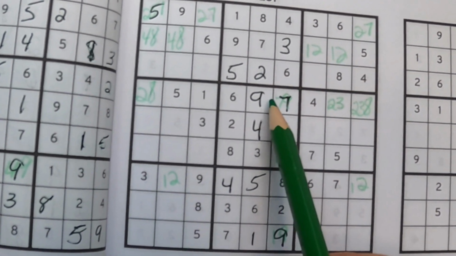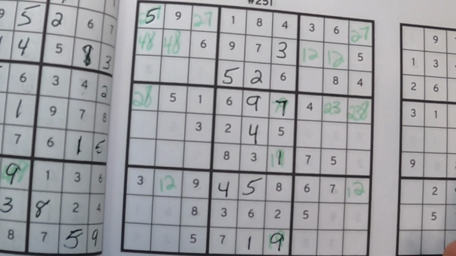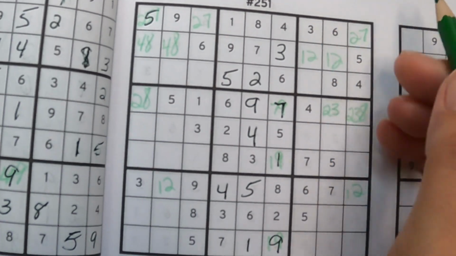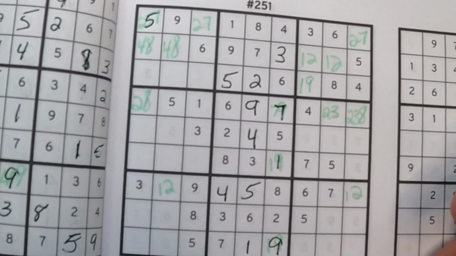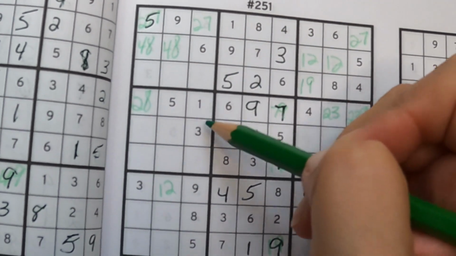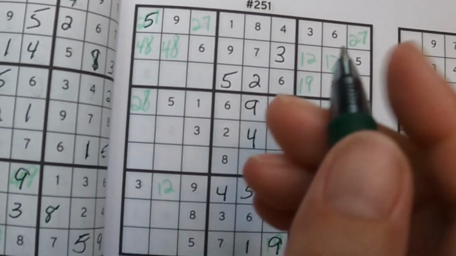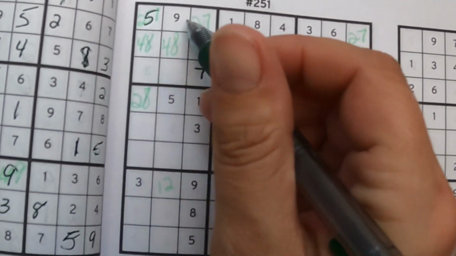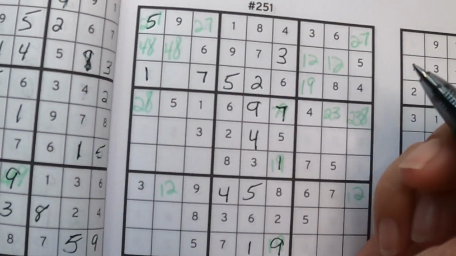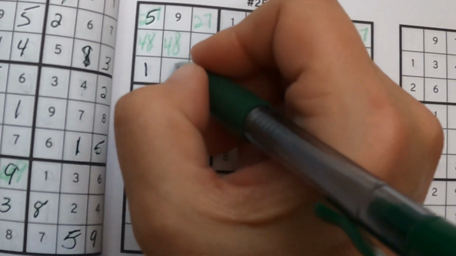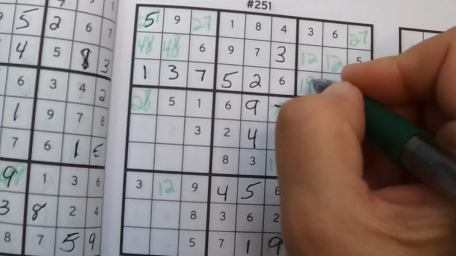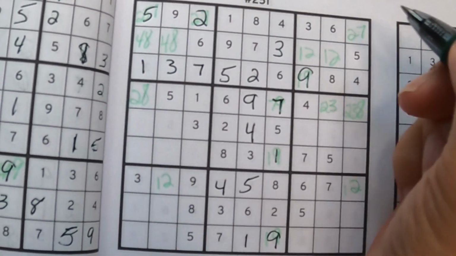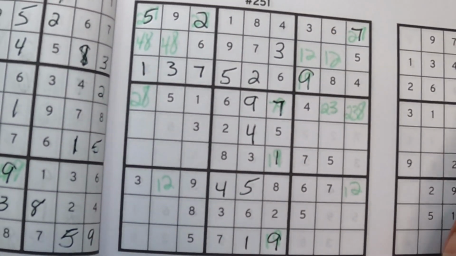For this row, we're missing 1, 3, 7, and 9. Got a 3 and 7 here, so 1, 9. 1, 3, and 9 here, so this is our 7. 3 here and a 9 here means this is our 1. That 9 means this is our 3, and our 9 has to be here. That 7 makes this our 2, 7.